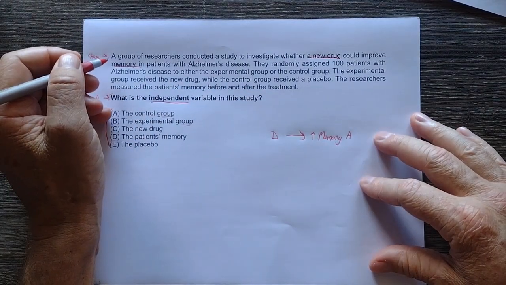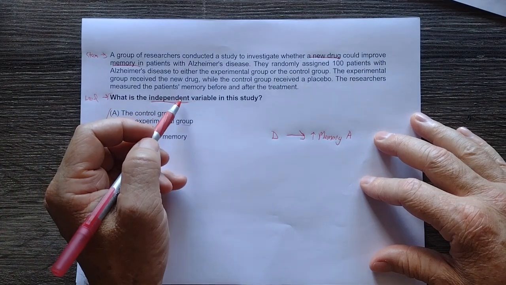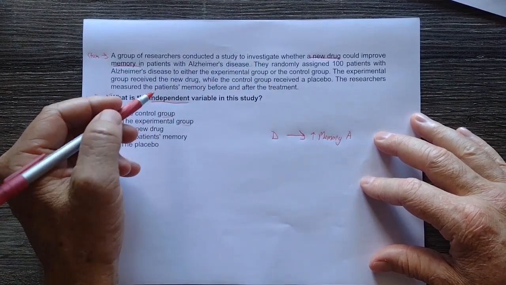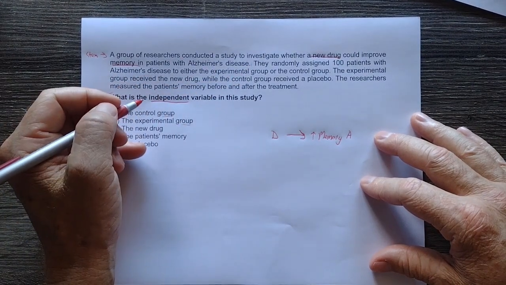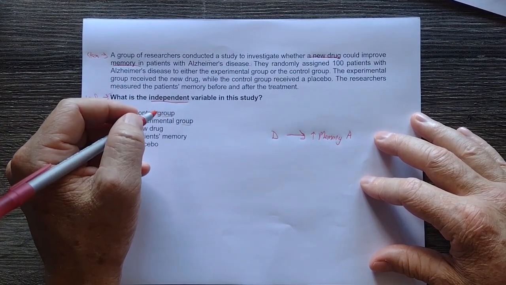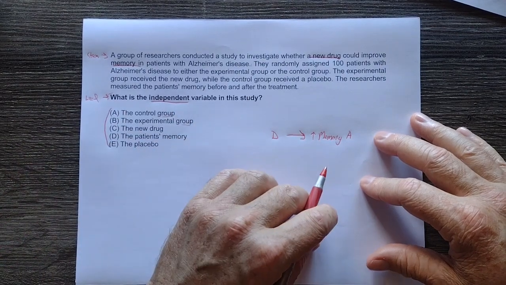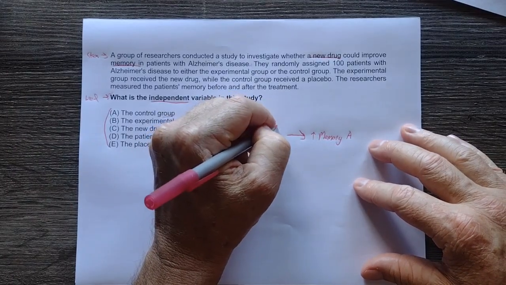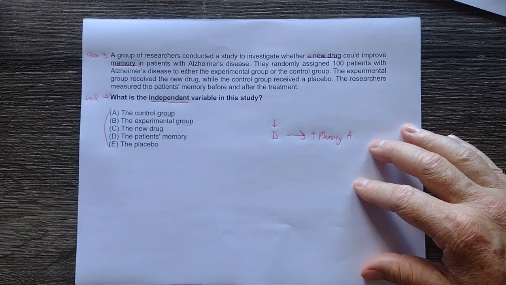Right off the bat, we don't need to even read the rest of this, and we could save our time to move on to another question, because we're looking for independent variable versus dependent variable.